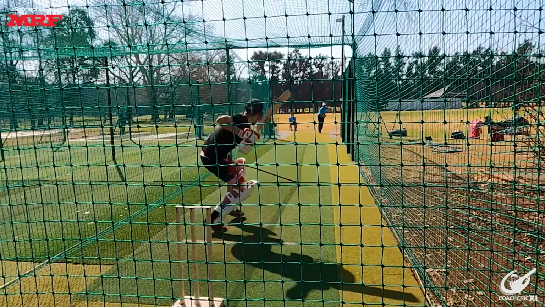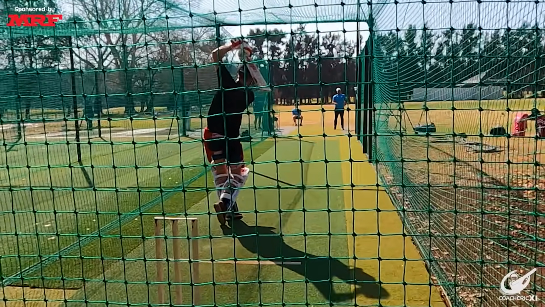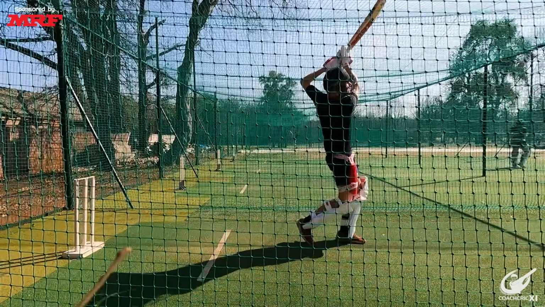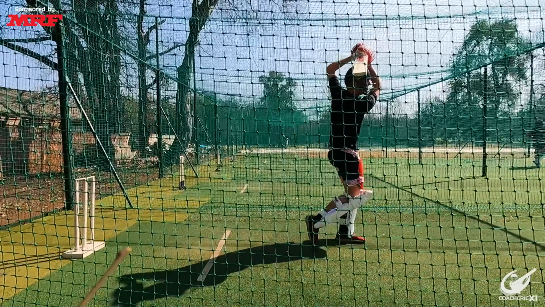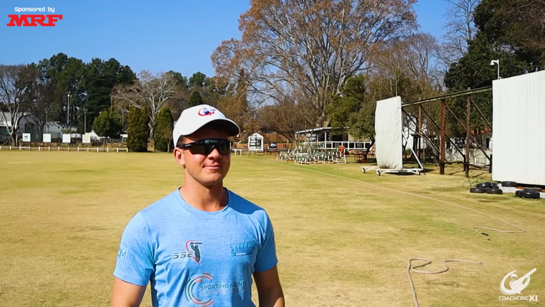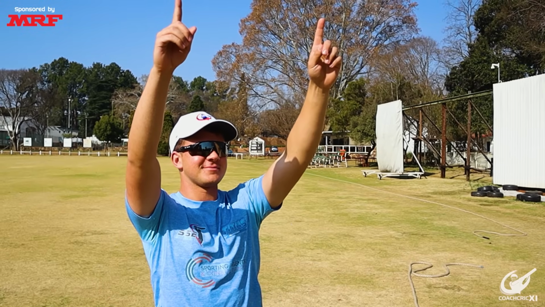After you've advanced, make sure to keep your head nice and still. Shift that weight forward through the point of contact, have a full swing all the way from the back to the front and fully commit to the shot. There are no half shots here. Hopefully, if you did everything well, you'll be rewarded with a big 6.